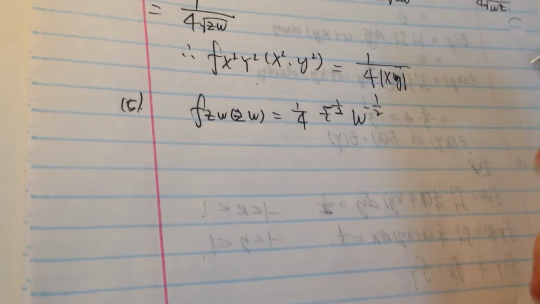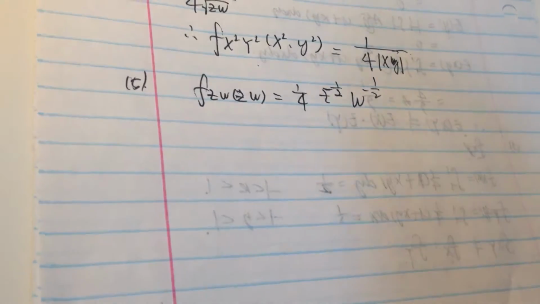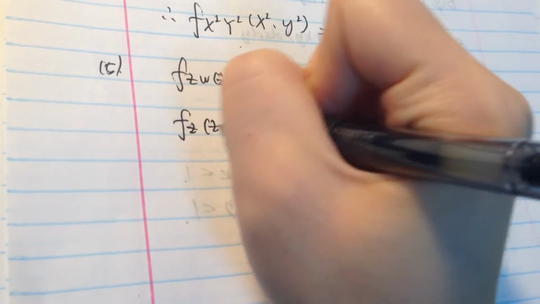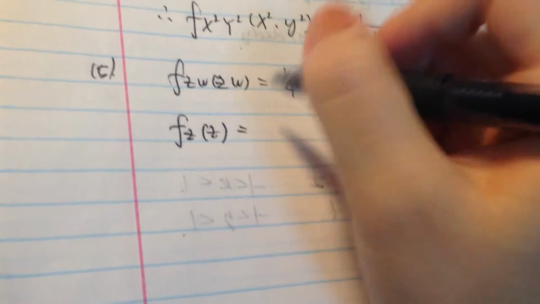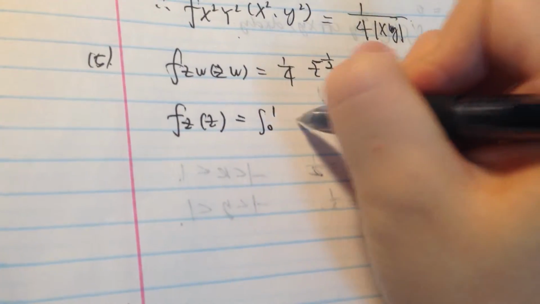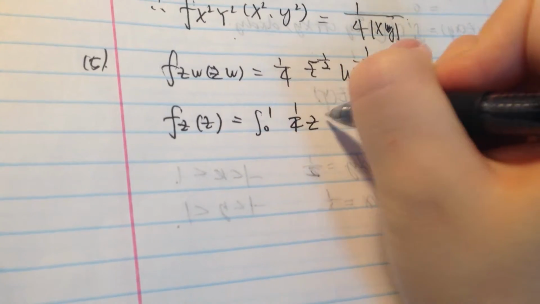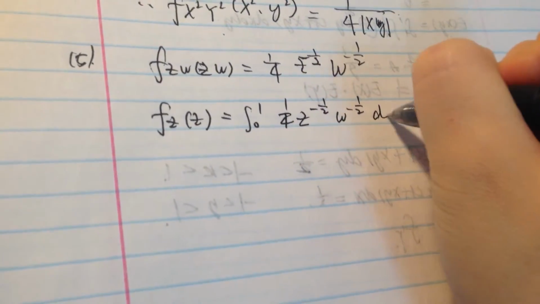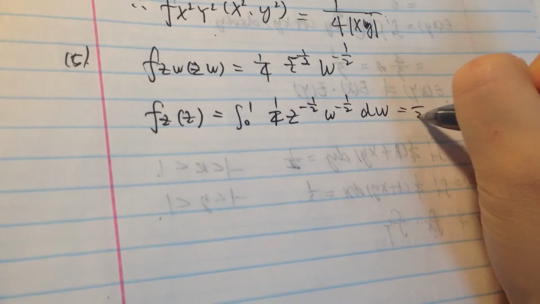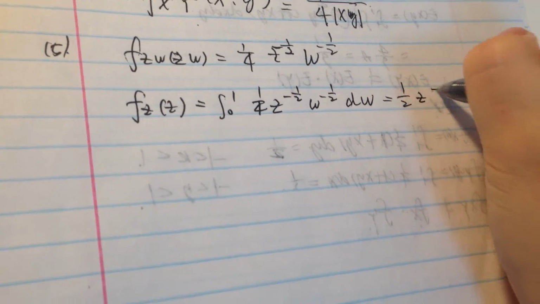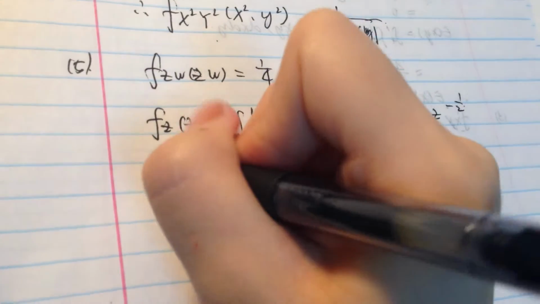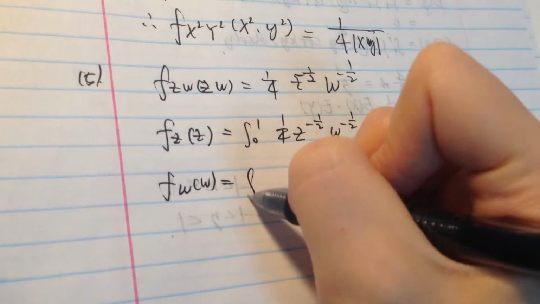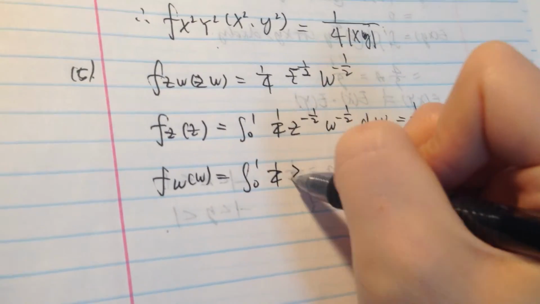So we want to know whether it's independent, so we need to calculate the density function of them. And the density function of W the same way.